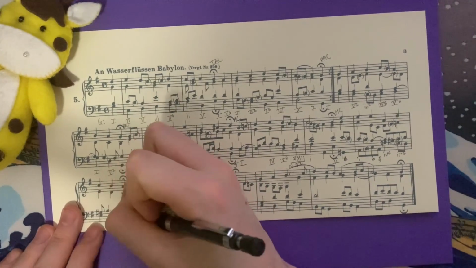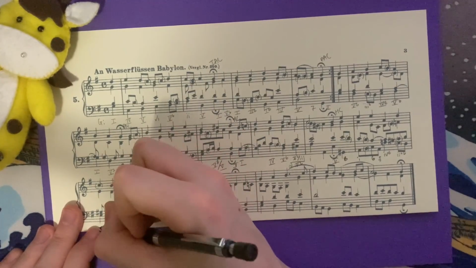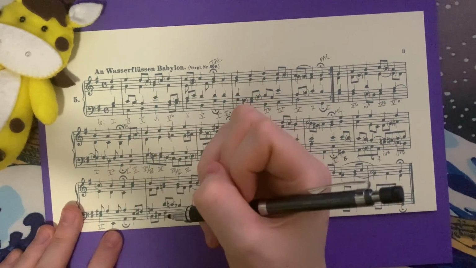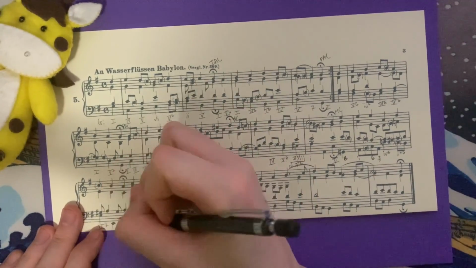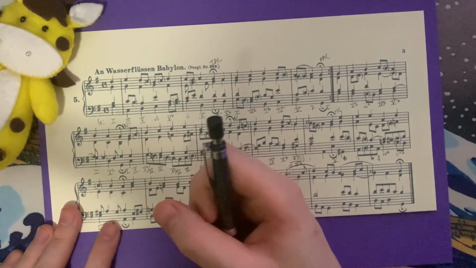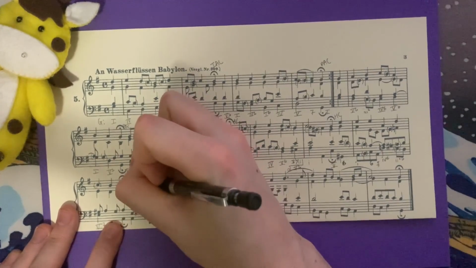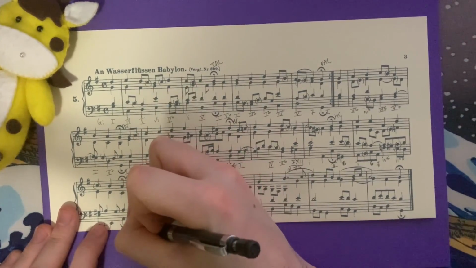So this right here is a suspension. Really what we're seeing here is just a big 5-7 chord where the bass leaps down an octave, and Bach is just doing contrapuntal cadential things here. And then we end on a perfect authentic cadence in the key of A minor.